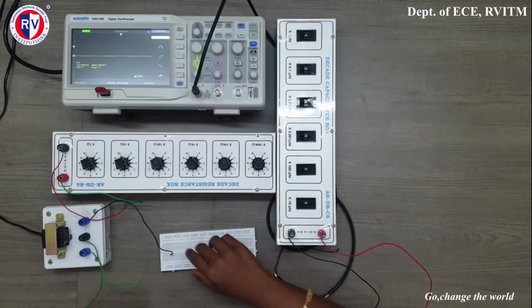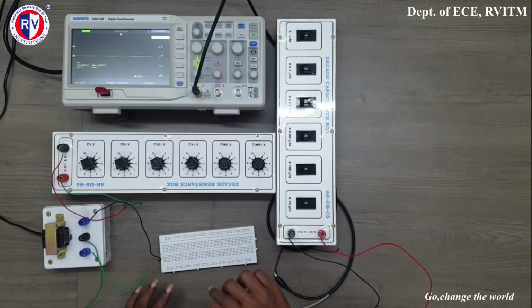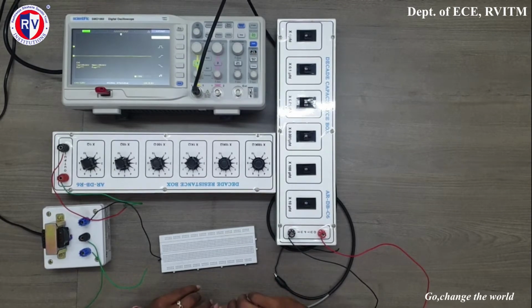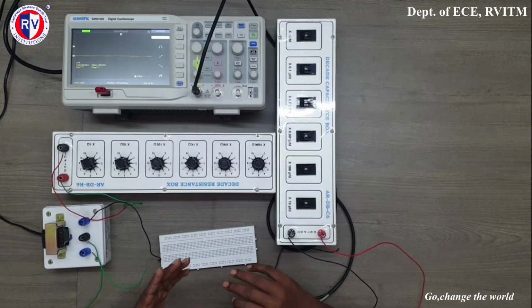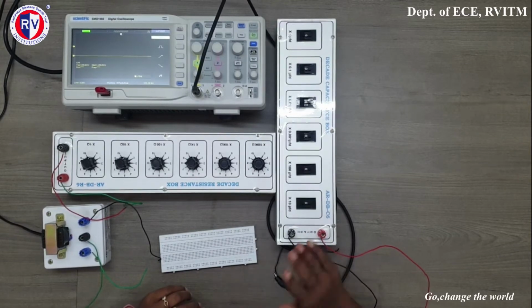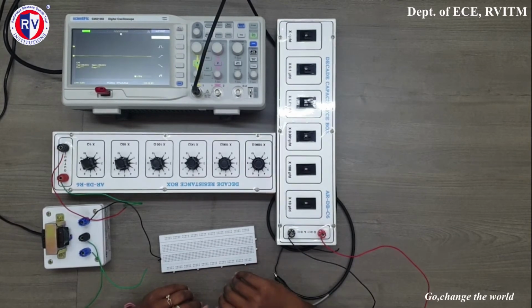Fine. So what is a rectifier? A rectifier is an electronic device that converts the given input AC into DC. That means you will be giving an AC voltage to your device and the output you will be checking as a DC. So what is all required?